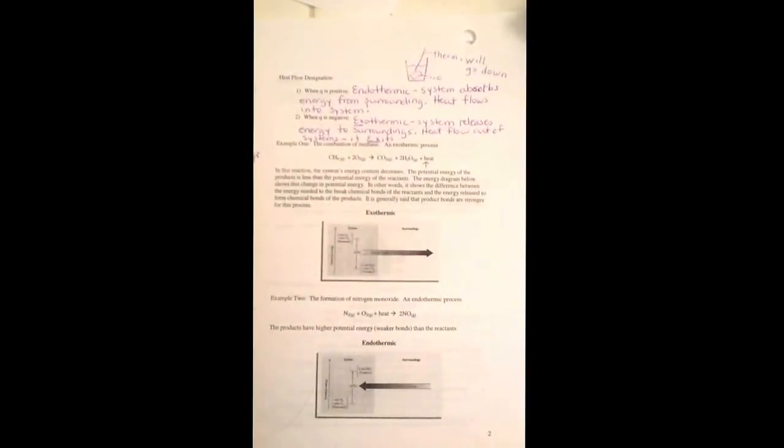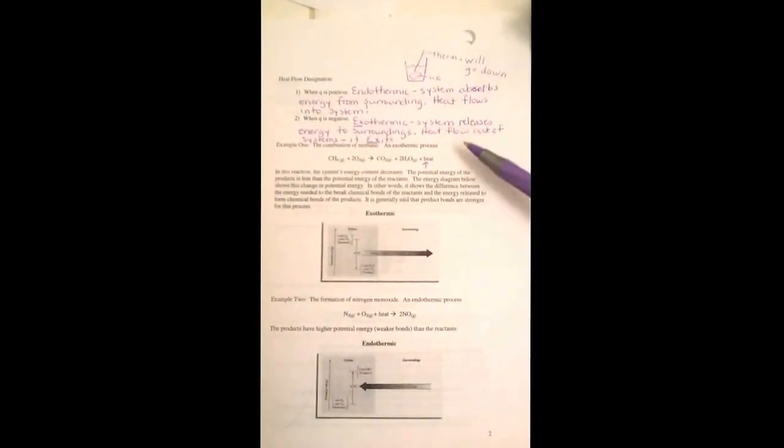Oh, and by the way, what do you think is going to happen to our thermometer in a system where the system releases energy to the surroundings? What do you think is going to happen? Hopefully you're going to say it's going to go up in exo, because the thermometer is in the surroundings and the surroundings is gaining energy.